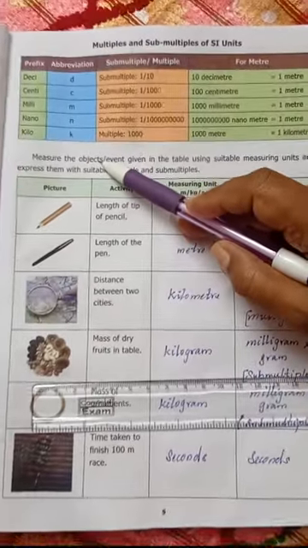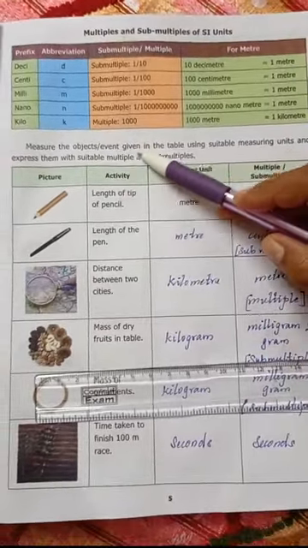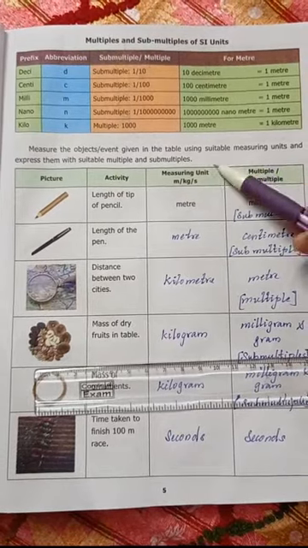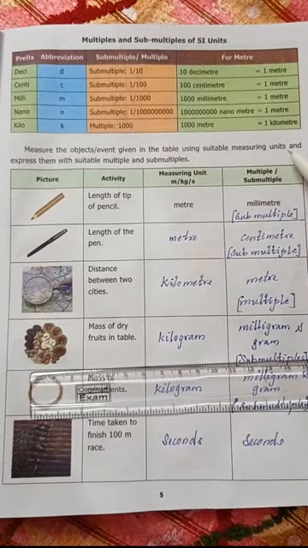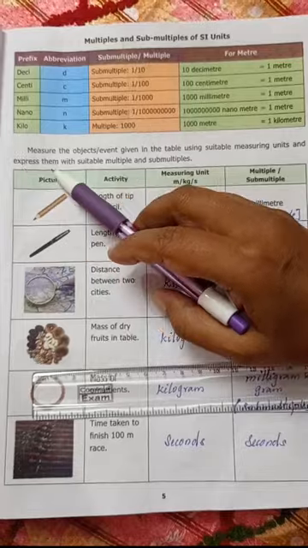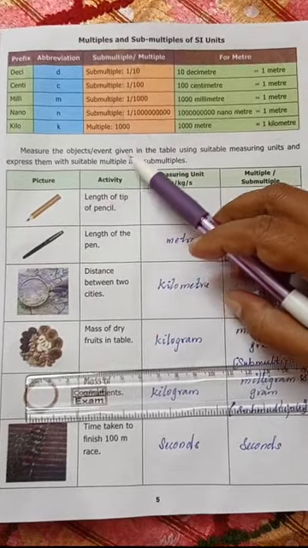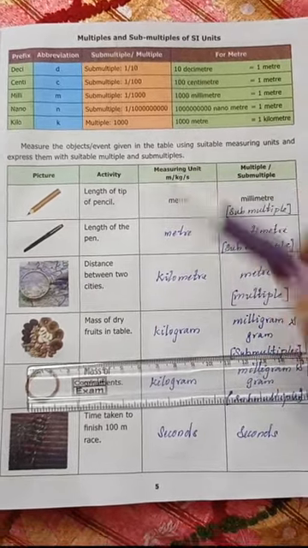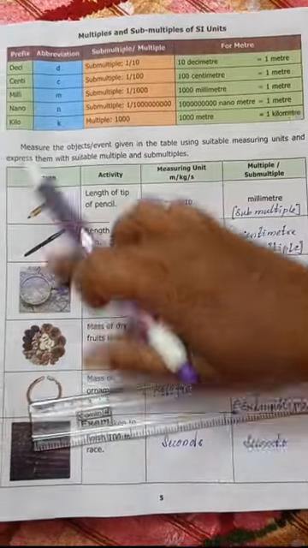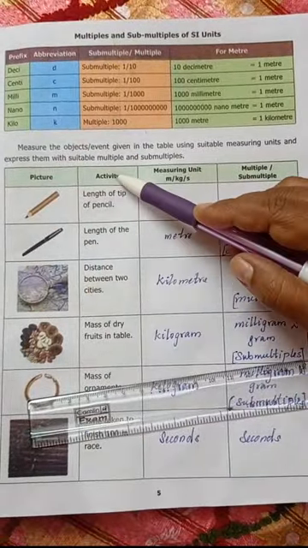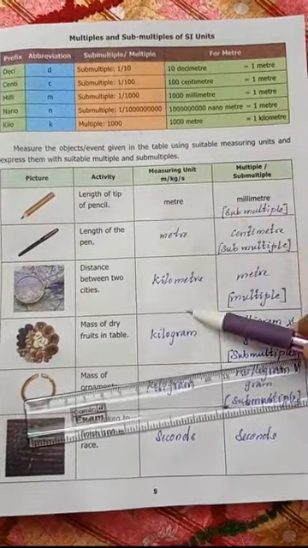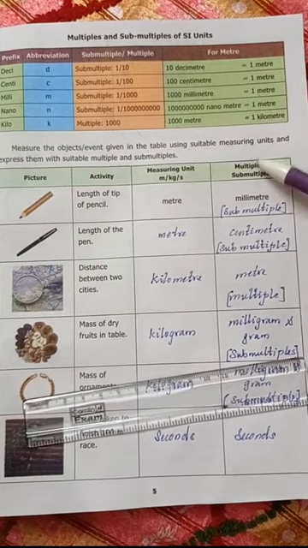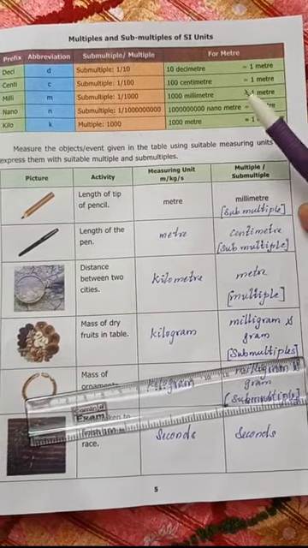Measure the objects or events given in the table using suitable measuring units and express them with suitable multiples and submultiples. So what we need to do, we need to just measure this, and then write the measuring units, and then whether they are submultiples or multiples, that also we have to mention.